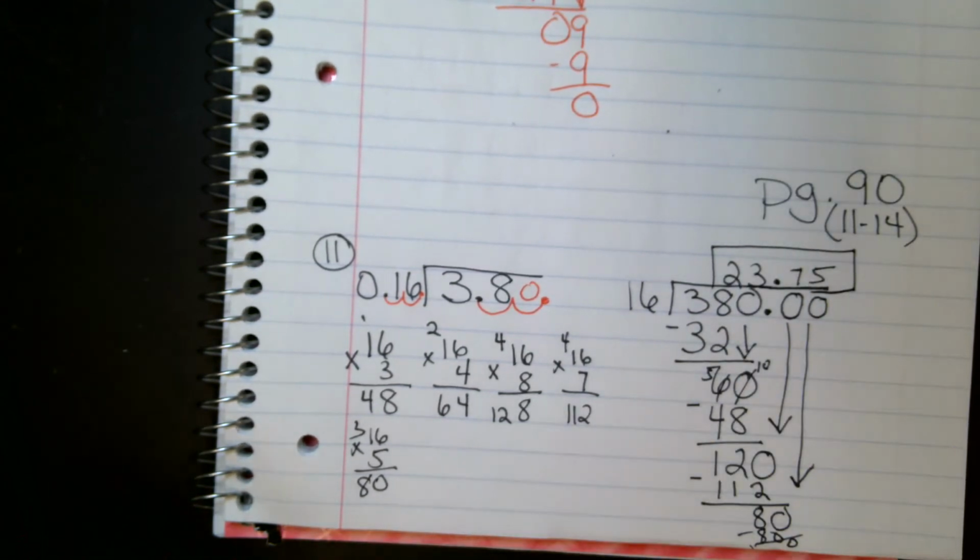And I'll do a couple more of these. It is long. That's why you guys need to have plenty of paper and don't try to squish things in, right? All right. Go ahead and set up 12 and then I'm going to help you.